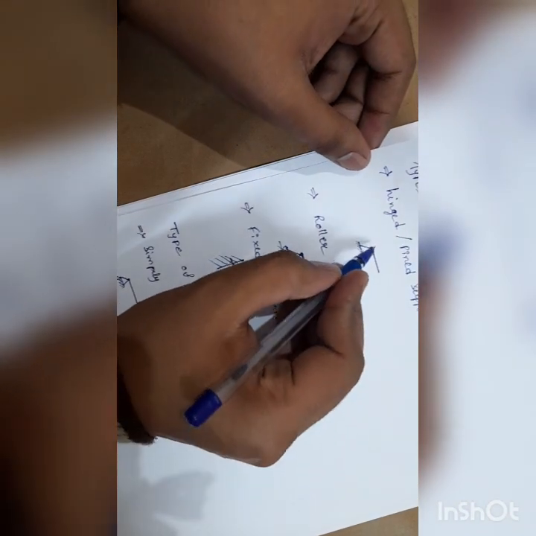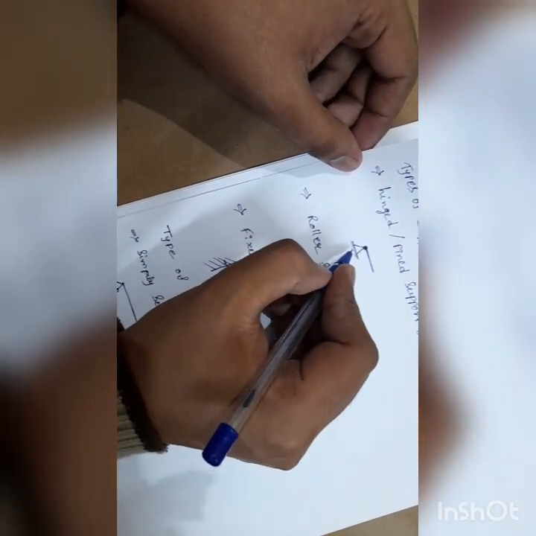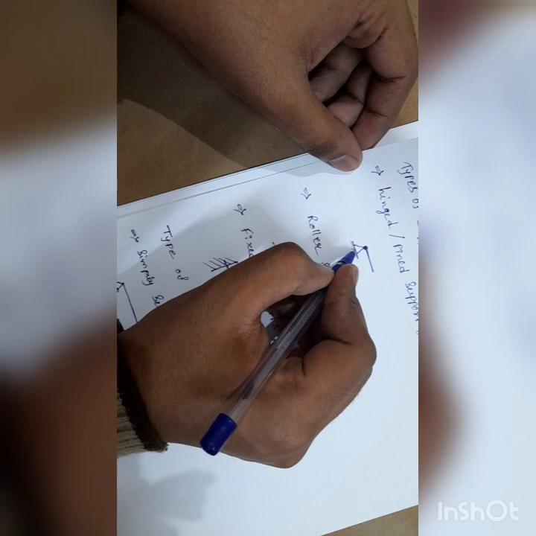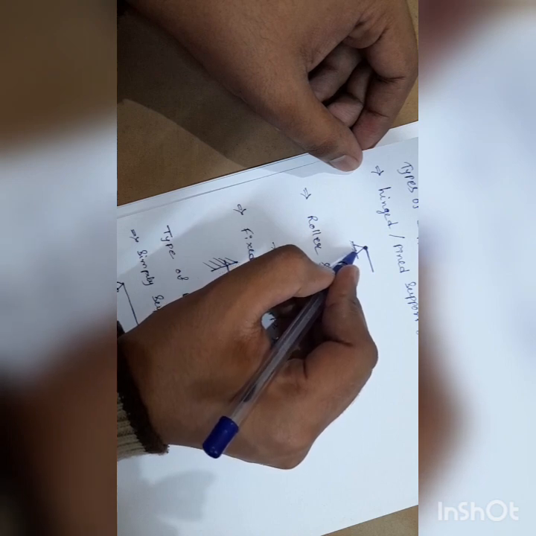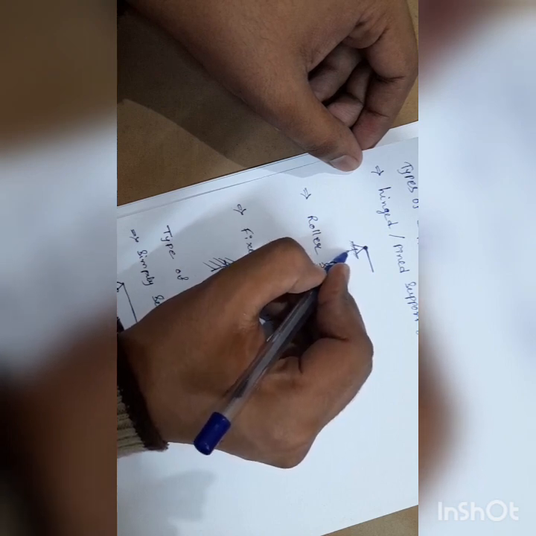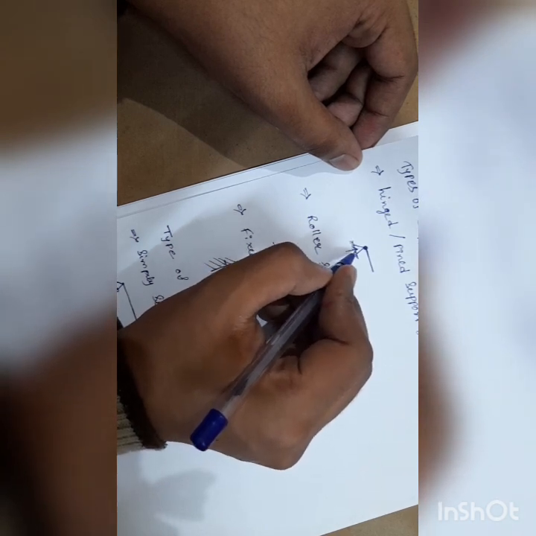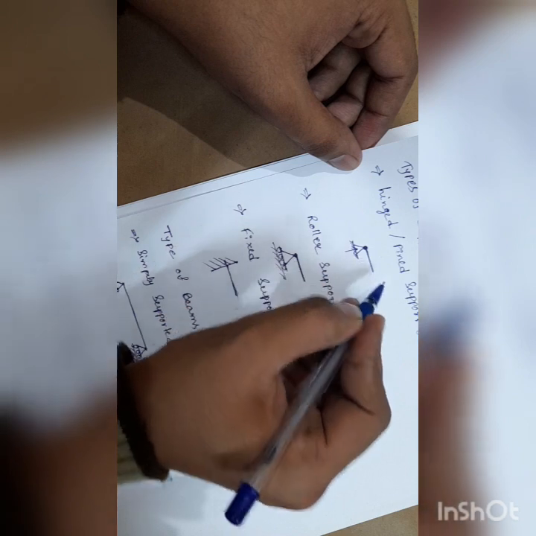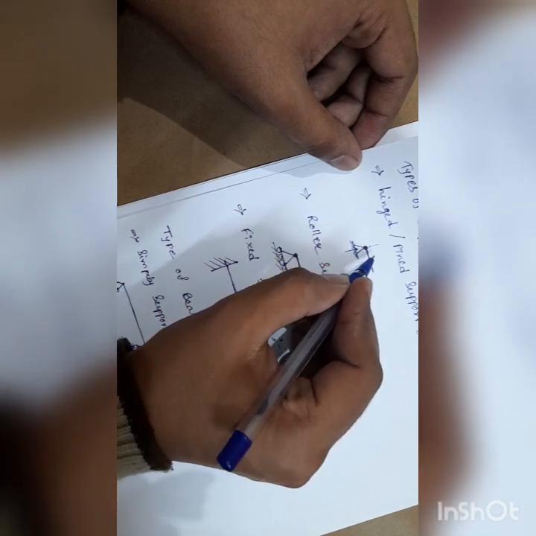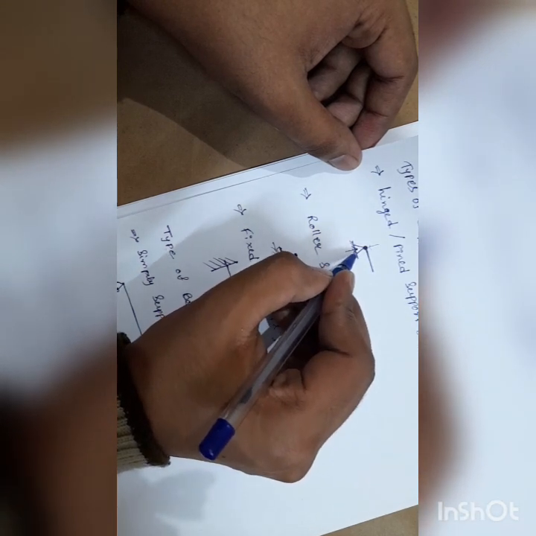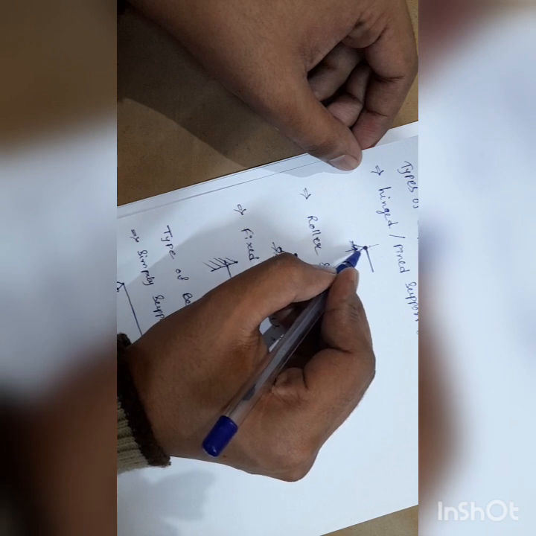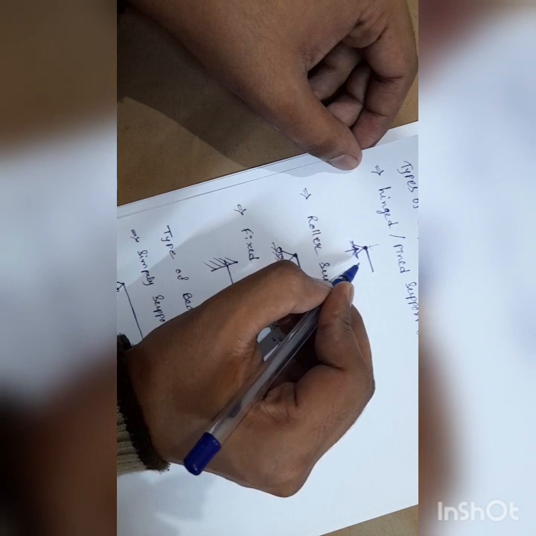Now for hinge support, there are two reactions. One is vertical, because the vertical end is fixed. If you apply a load there, the thing will not move. Okay, it resists the load, so it will give some vertical reaction.